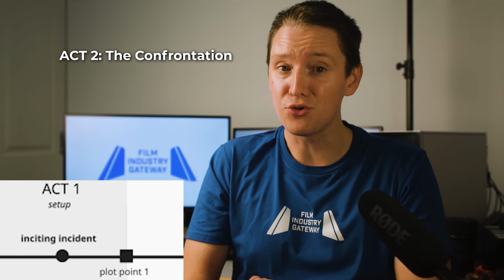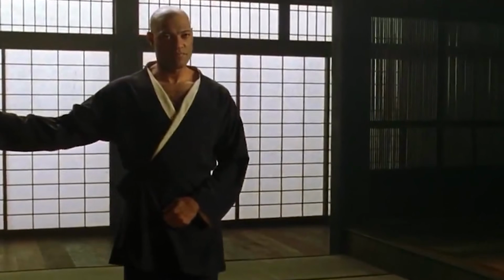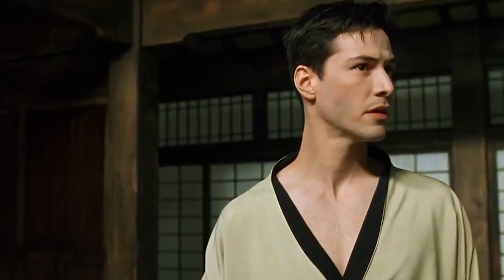So, back to The Matrix. In Act 2, Neo is training. He's learning what the Matrix is, and he's trying to understand his purpose, and he's fighting internal doubt. Is he really the one?